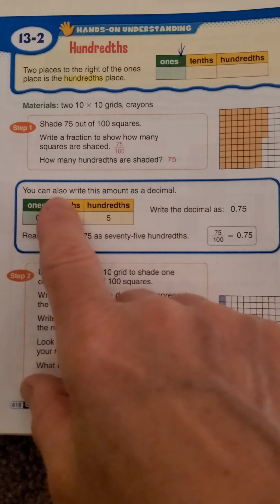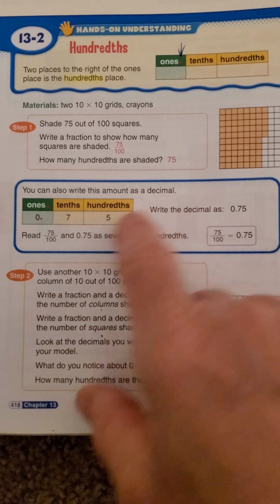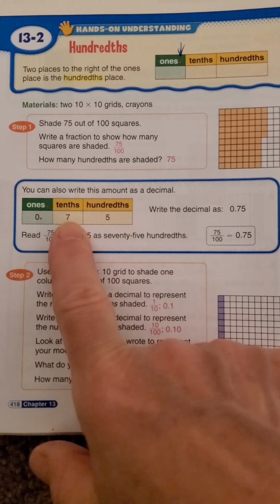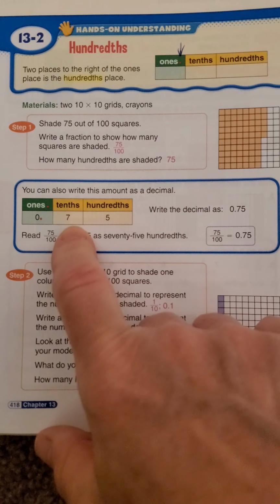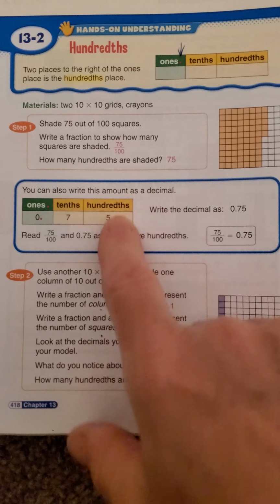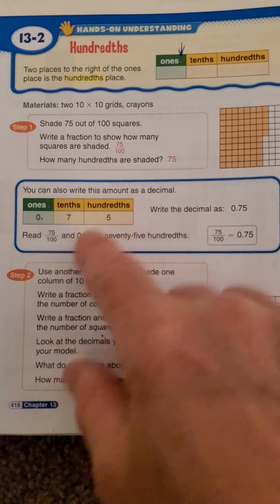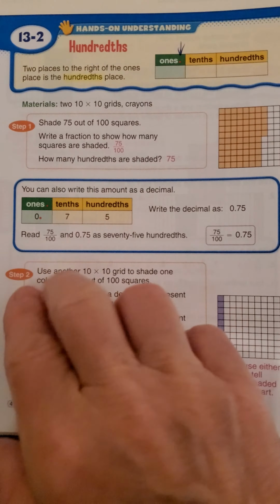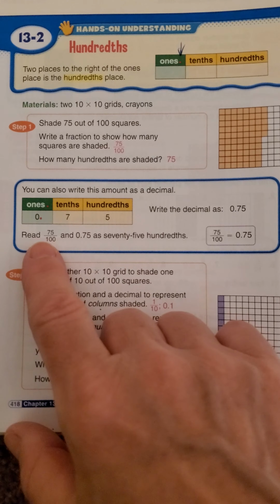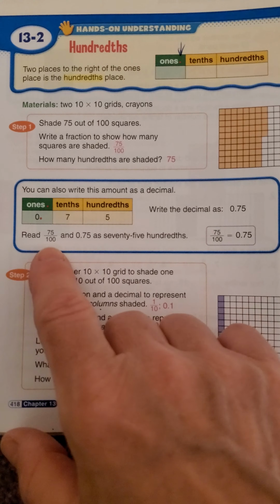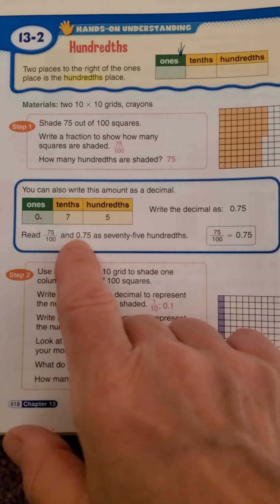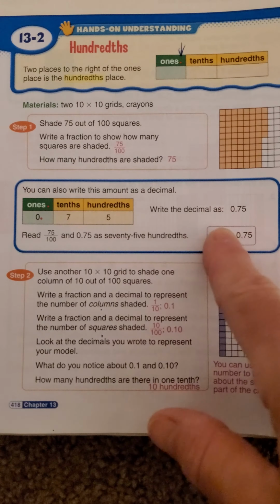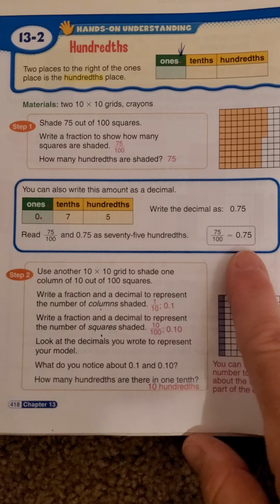75. You can write this amount as a decimal, 0.75. The 7, because it's 75, goes in the tenth space, and the 5 goes in the hundredth space. We have 75 out of 100, okay? Now, look at this. You read them both the same, 75 out of 100 and 0.75 as 75 hundredths. It's the same, okay? Right there.